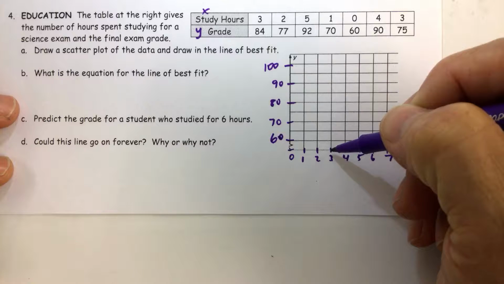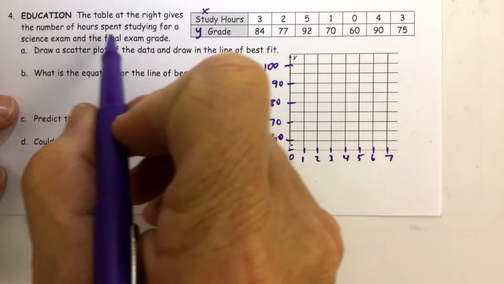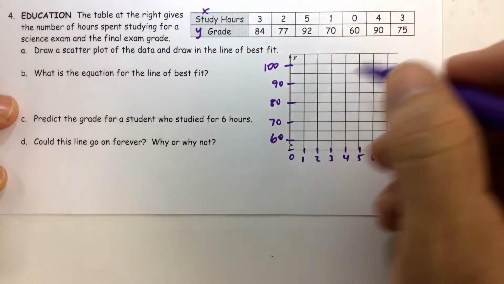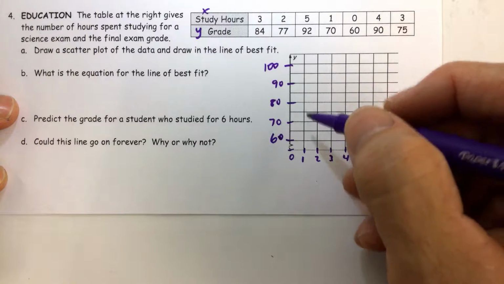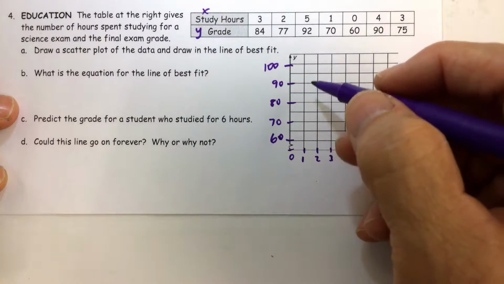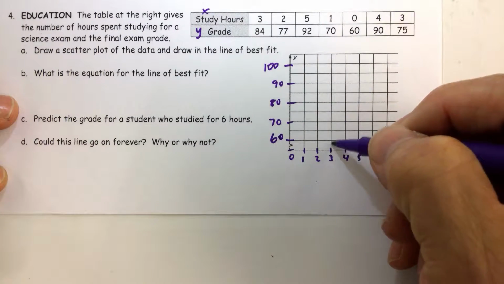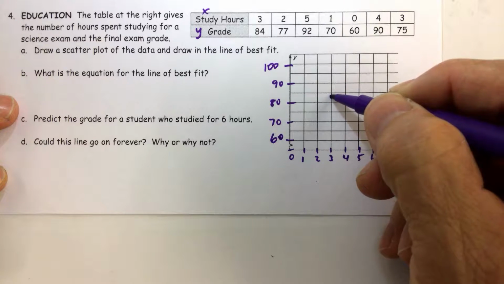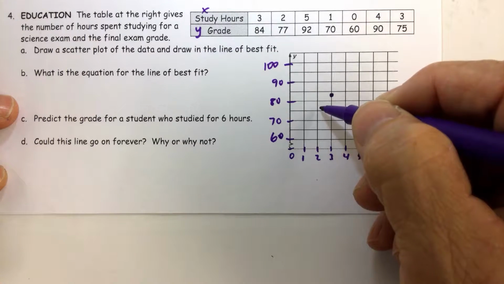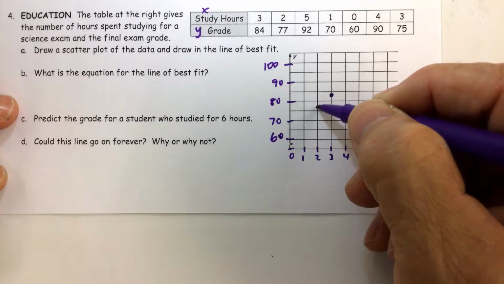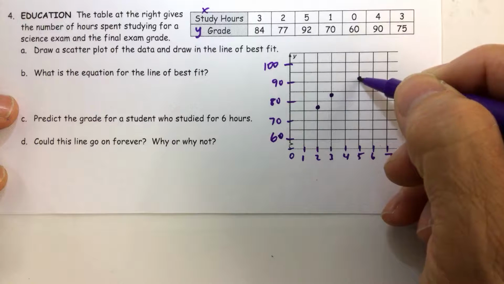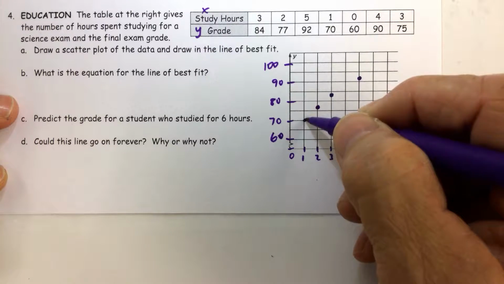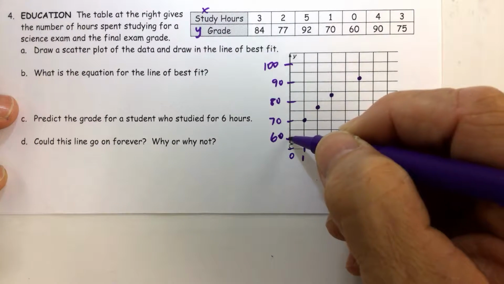So we're going to make the scatter plot by plotting our points. The table gives the number of hours spent studying for a science exam and the final grade. So maybe 7 different students were polled, and this is the data that was given. The person that studied for 3 hours got a grade of an 84. 2 hours got a grade of a 77. 5 hours got a 92. 1 hour got a 70. 0 hours got a 60.